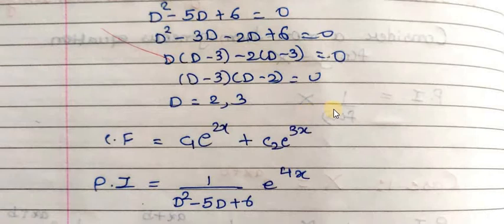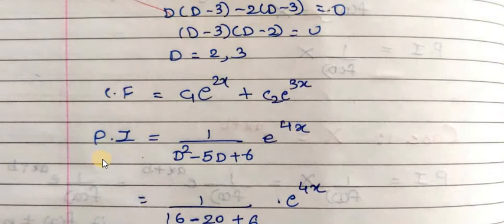So in that case, what will be CF? In that case, CF will be C1 e raised to 1x plus C2 e raised to 2x plus C3 e raised to 3x, in this way. Okay. Now we will find out PI.